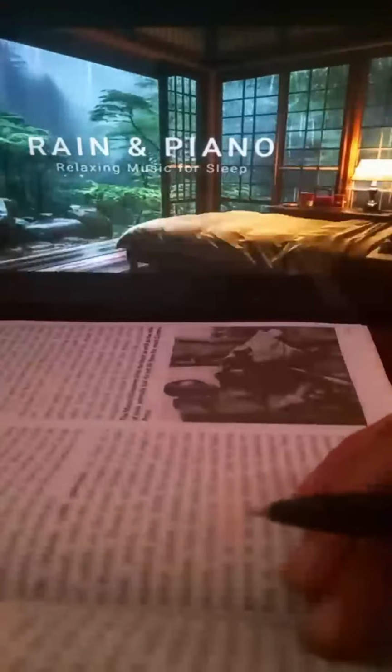Okay, from Jaipur. So many reptiles, lizards. Right. Okay, from Bihar.